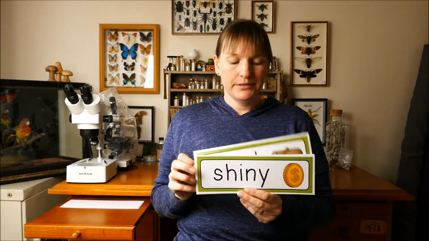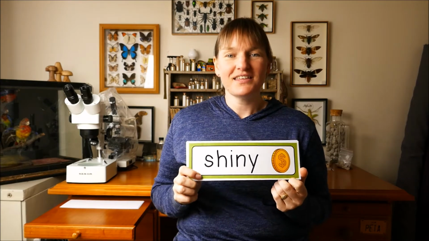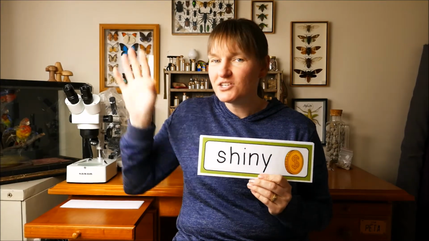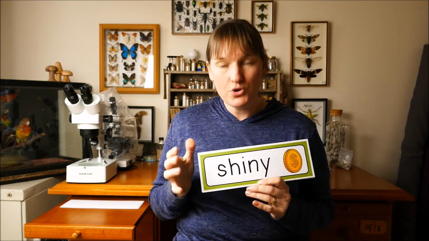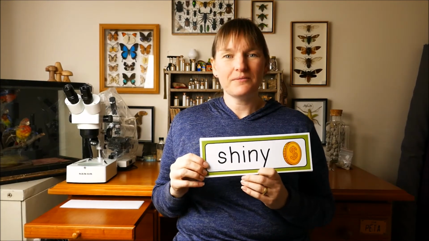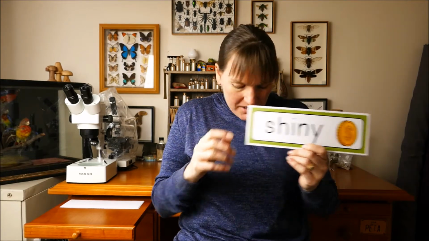Next one. Shiny. I love shiny things. They kind of catch your eye because the sun shines off them, doesn't it? So what's the opposite of shiny? This is a word that lots of kids probably don't know. You might not know it. It's like when you see something like a brown paper bag, or even my clothes. They're not really shiny, are they?